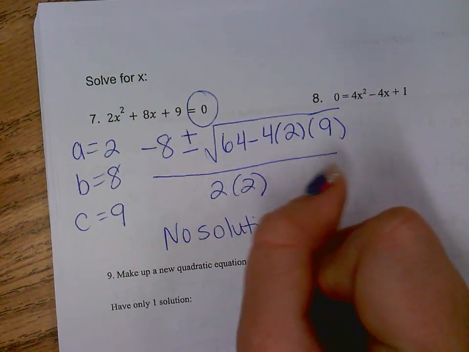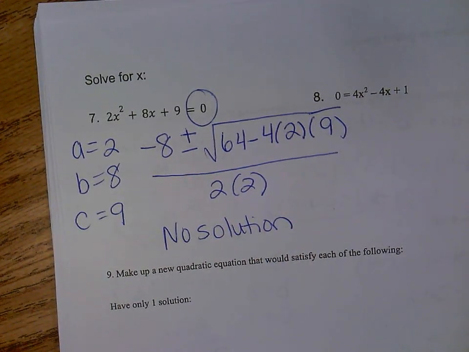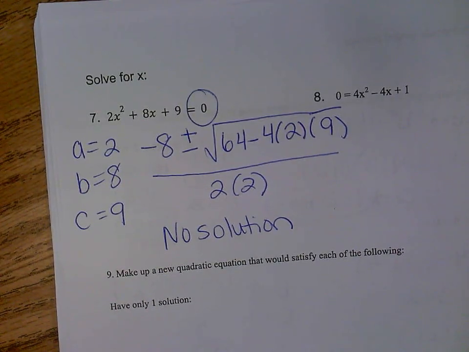There's no solution because the square root comes out to, what would it be? 64 minus 72? Is that minus 8? Right? 64 minus 72 would be minus 8, wouldn't it? 64 minus 72 is negative 8. So I get the square root of negative 8, no good, so no solution.